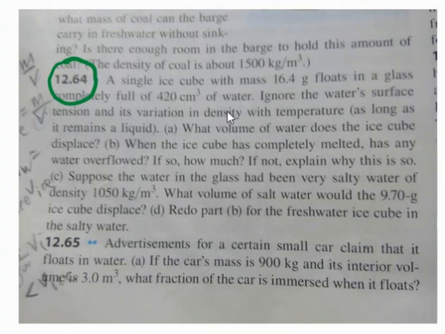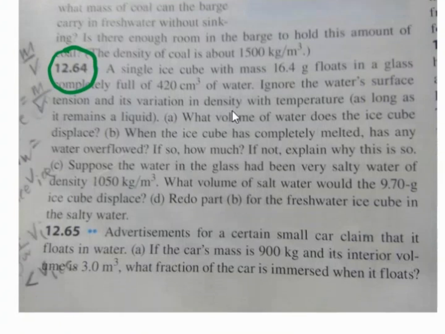So we have a glass of water filled to the rim, and there's a piece of ice floating in the water. And so the question is asking for the volume of water displaced, as well as the interesting question, when the ice melted away, would it cause the glass of water to overflow?